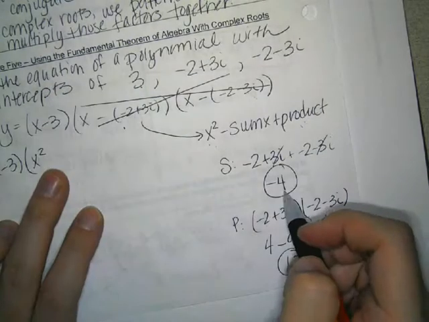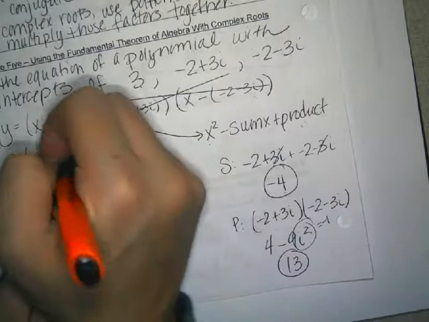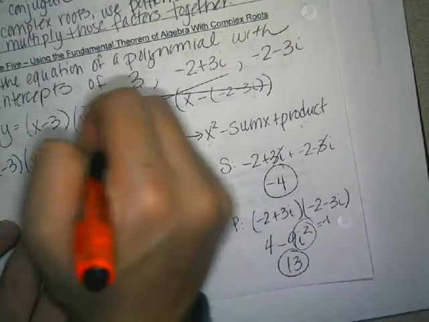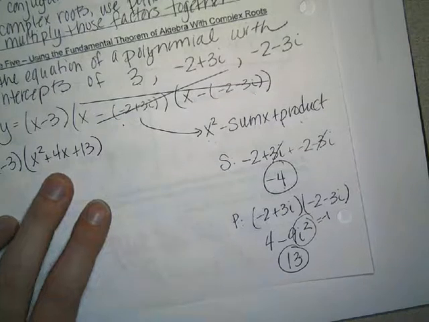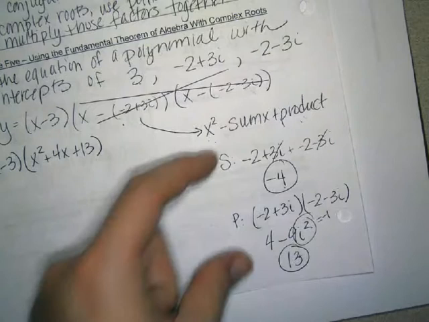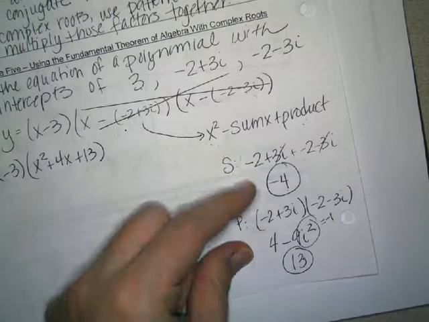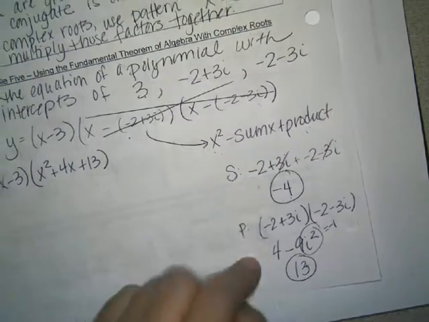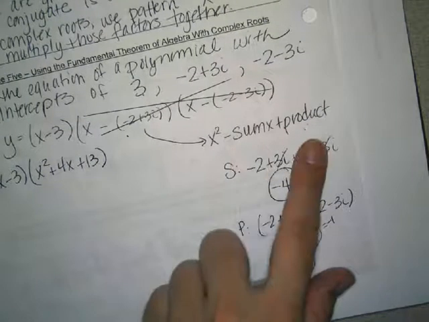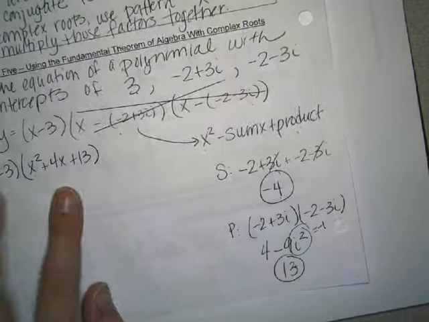So since my sum is negative 4, it's going to be plus 4x. And then plus 13. Okay? So normally we would FOIL those together. We do technically FOIL them together, but we do it separately. We find the product of them, we find the sum of them, and then we just stick them into the pattern that we know is true. And then from that point, we can multiply them together.